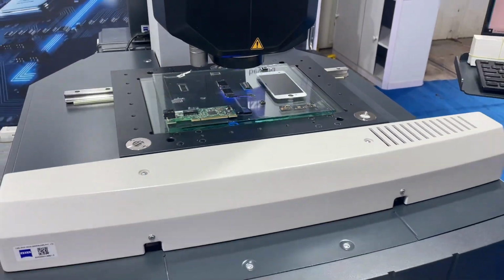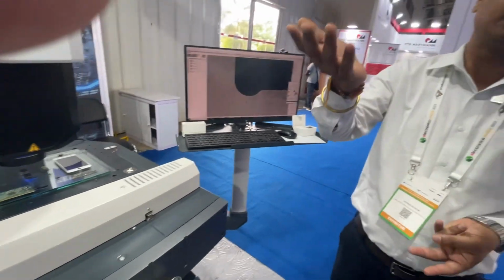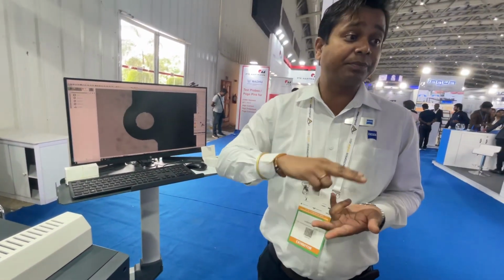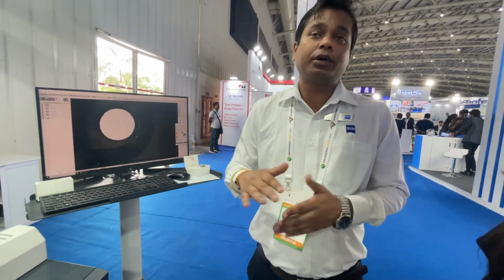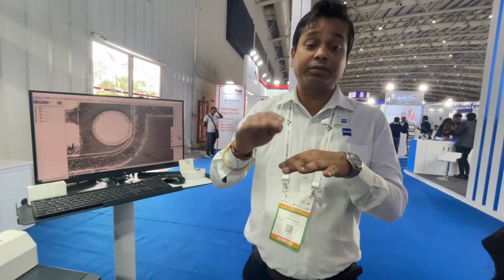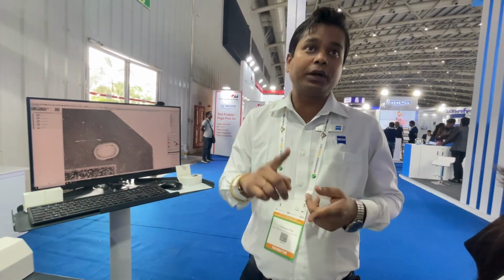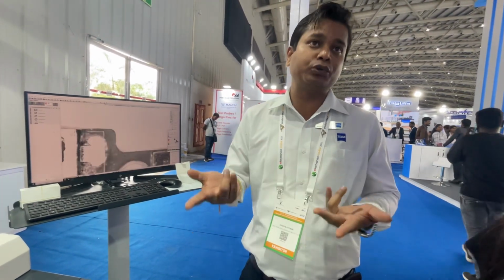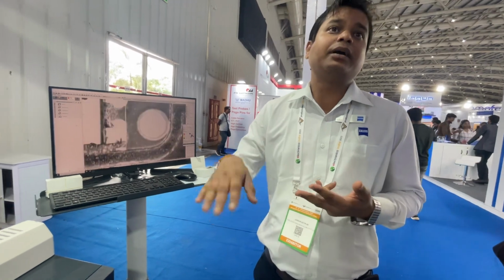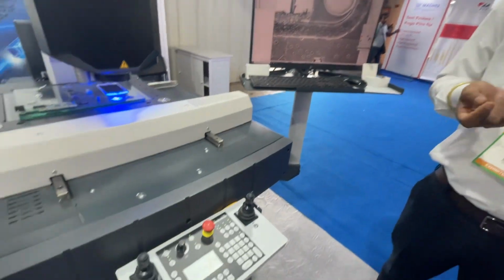Nowadays, just take the example of PCB. In earlier days, single layer PCBs were coming. Nowadays, multi-layer PCBs are coming. So, if you want to verify the tracks which are available inside, then there is only one possibility: you have to cut it and verify. The moment you cut it, it is of no use. And then after that, you cannot verify what exactly the problem is.